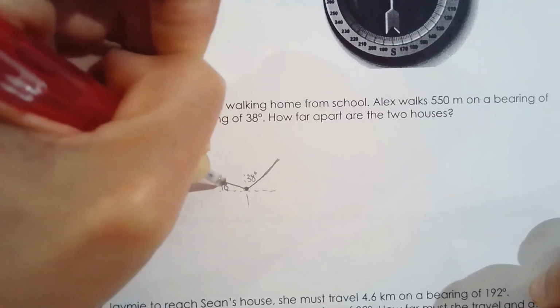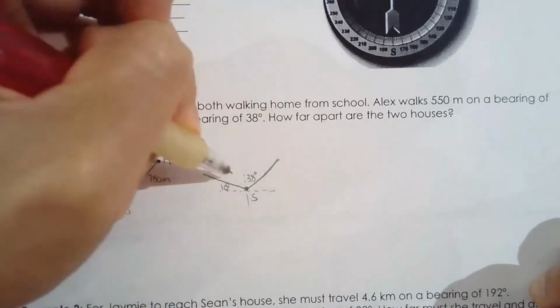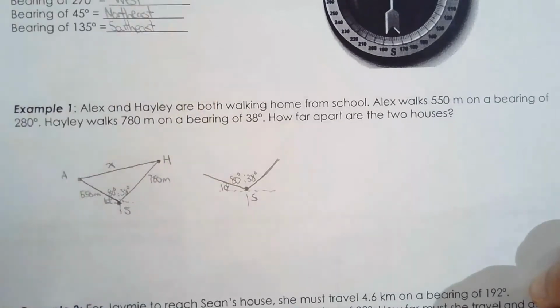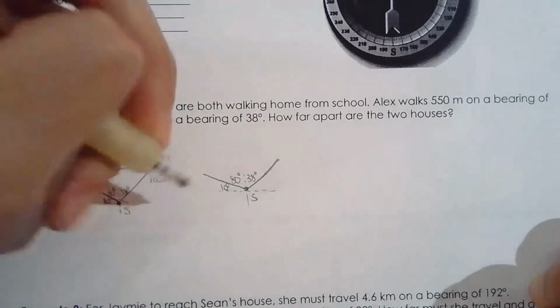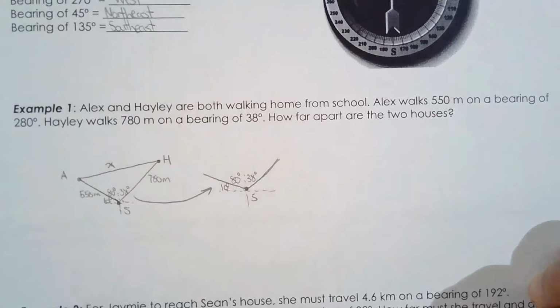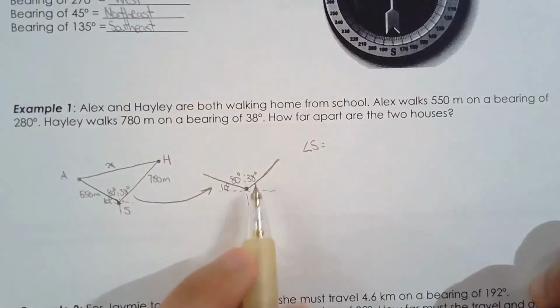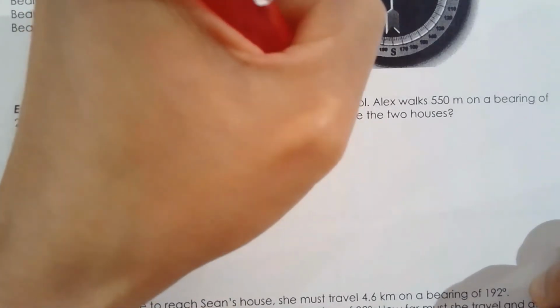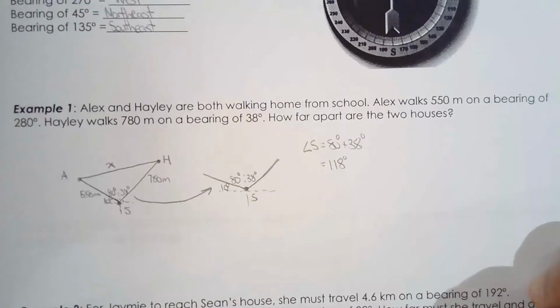This is 10 degrees, which means this is 80 degrees. So angle S is equal to 80 degrees plus 38 degrees, which is 118 degrees. Beautiful.